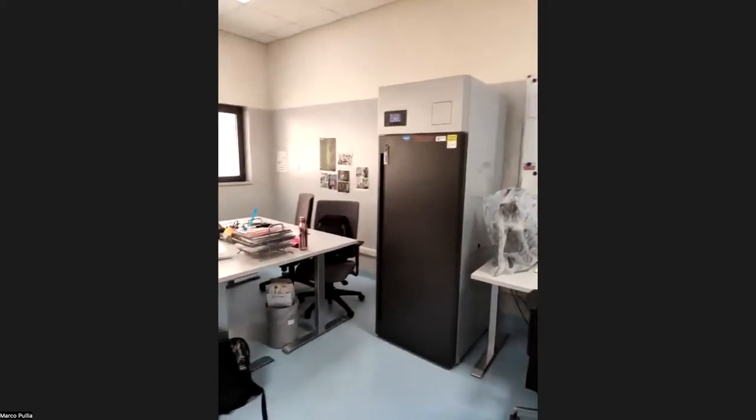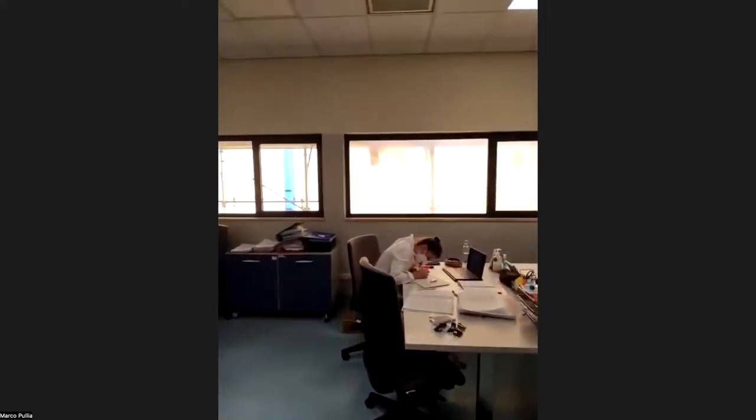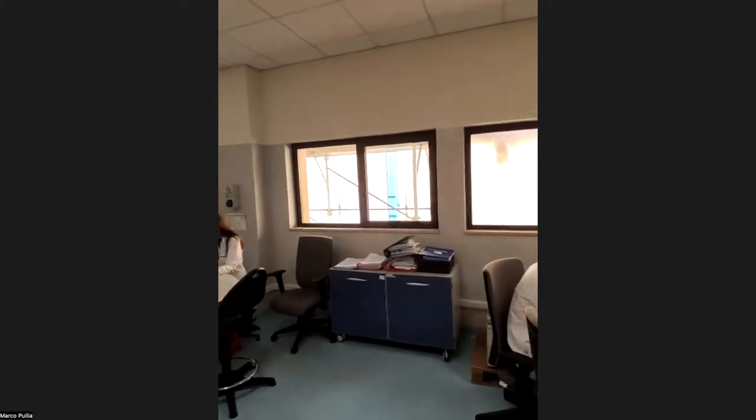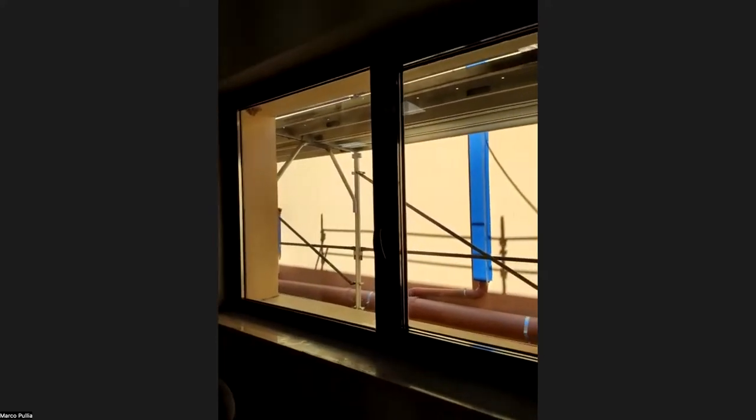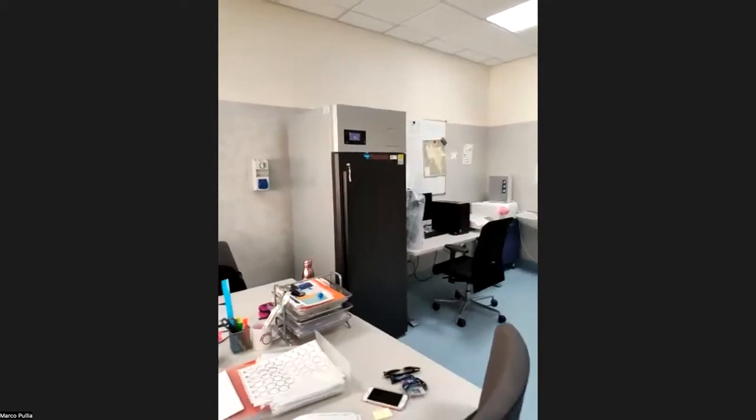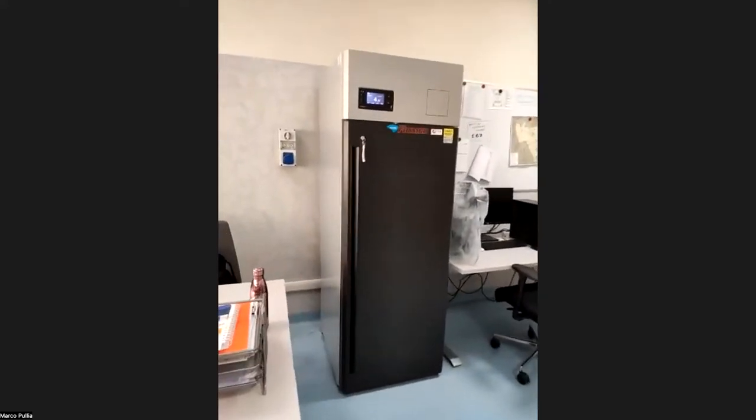And hopefully in a couple of years, as you can see, we have some work going on outside. So in the next couple of years, we will have more space and more room to dedicate. There are improvements that are possible in this lab.